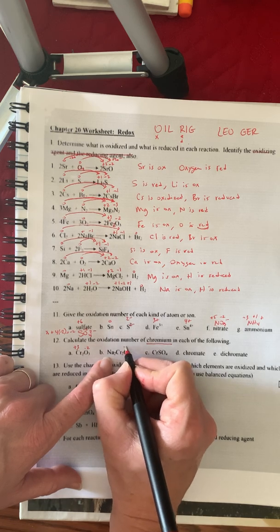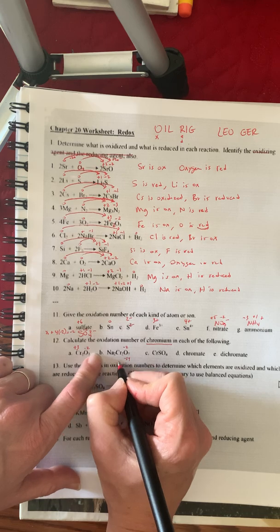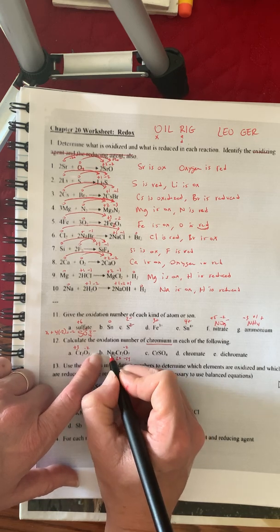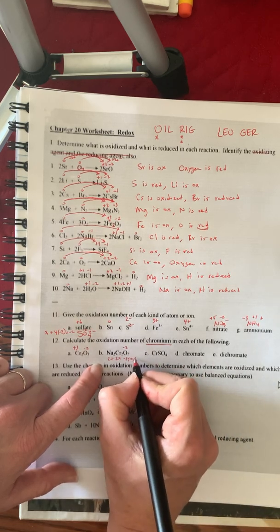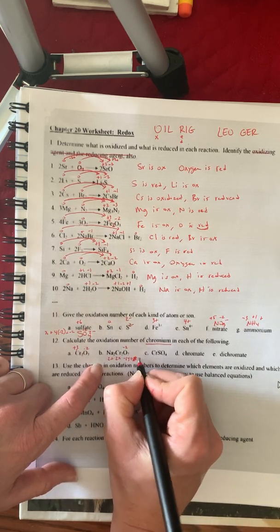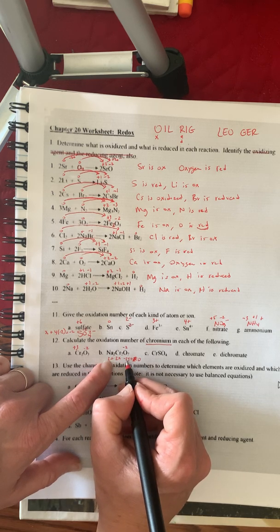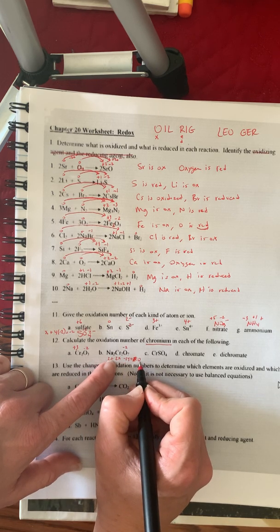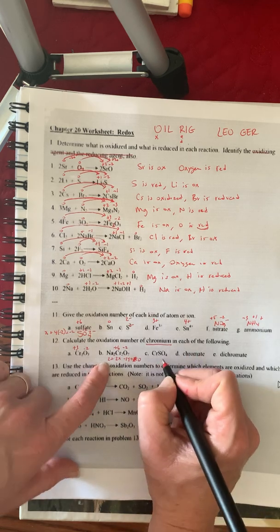We have 7 oxygens, so that's going to be -14 total there. We have 2 chromium, so that's 2x, and 2 sodiums. So we have a little algebra problem going here. That all adds up to 0. So we have -14 and 2 is -12. Move it over to the right side of the equal sign. 2x equals 12. That means x is +6 there on that chromium.